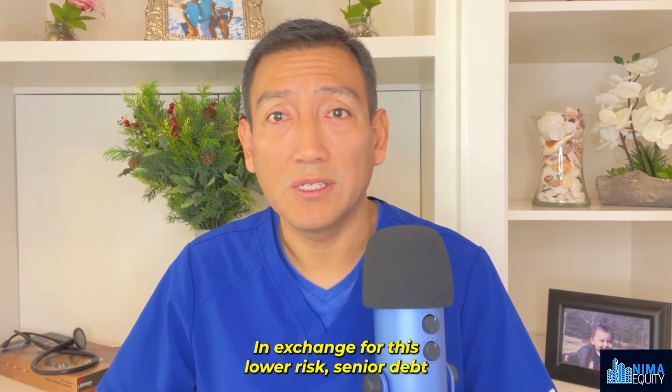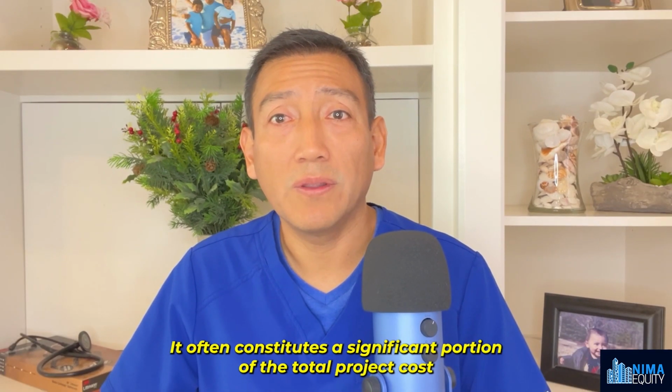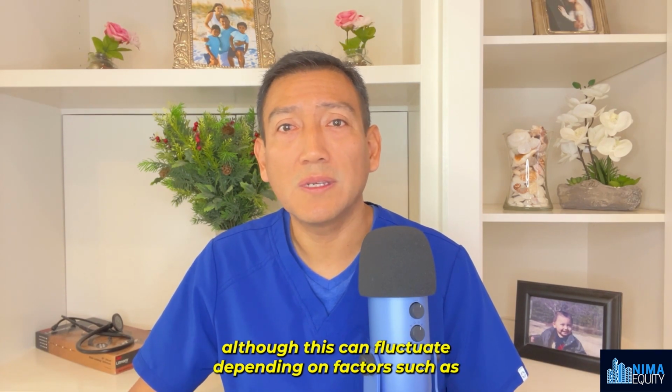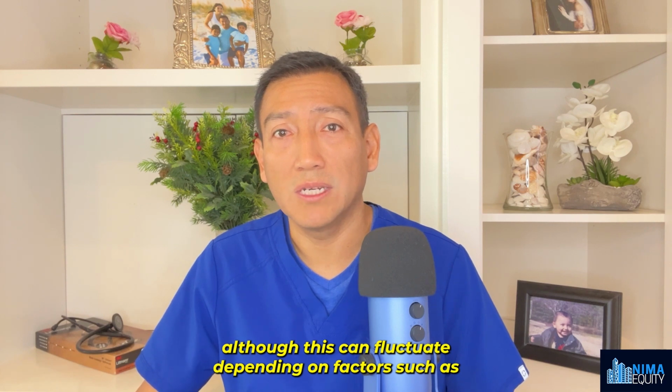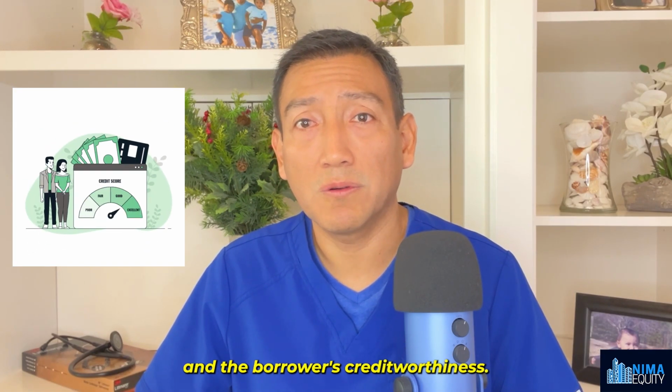In exchange for this lower risk, senior debt typically yields the smallest return on capital. It often constitutes a significant portion of the total project cost, roughly around 60 to 80%, although this can fluctuate depending on factors such as the property's risk profile, market conditions, and the borrower's creditworthiness.